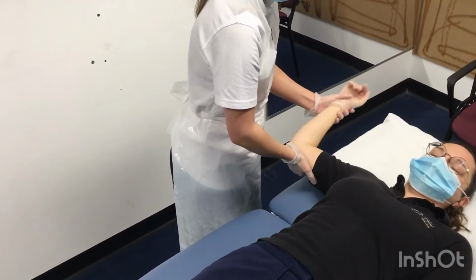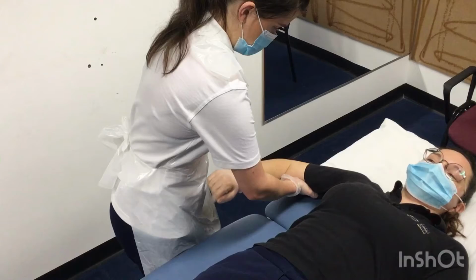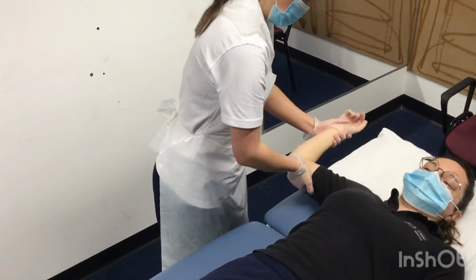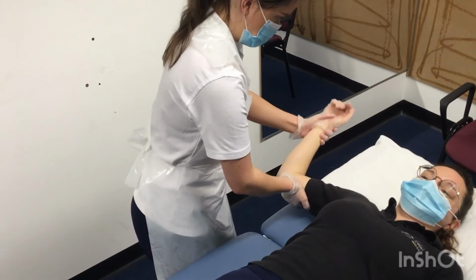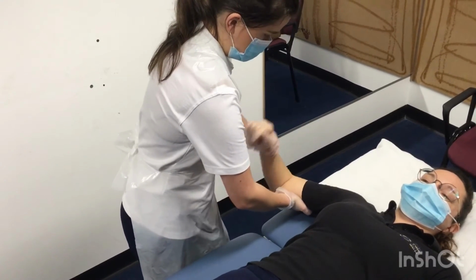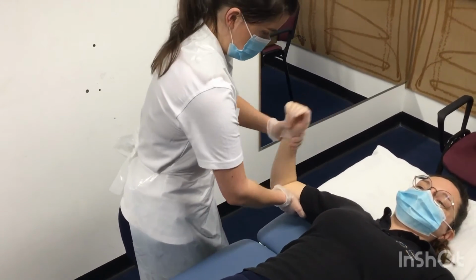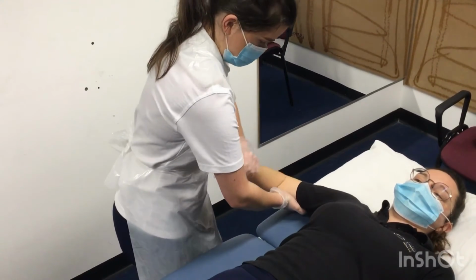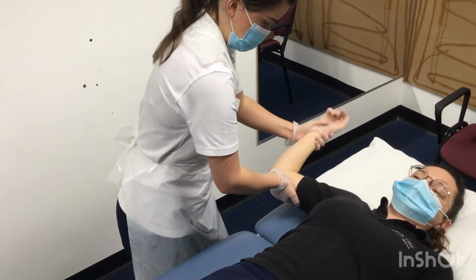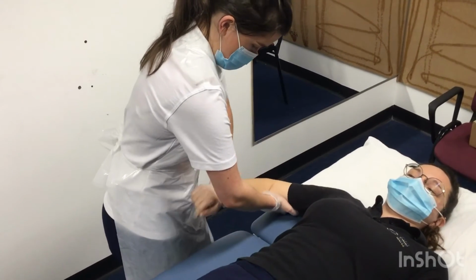Moving on now to some rotation around the shoulder. So you've got one hand supporting underneath the back of their arm and the other hand surrounding their wrist. If you just pull the wrist, on the inside of your arm, down towards the ground, and then back upwards towards the client's head, just like this. And repeat this one 15 times as well.